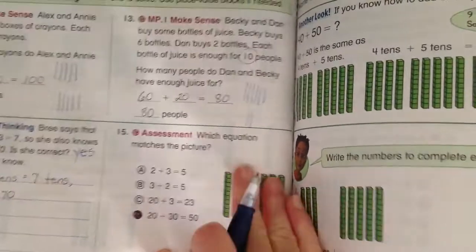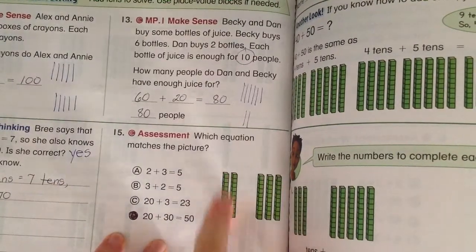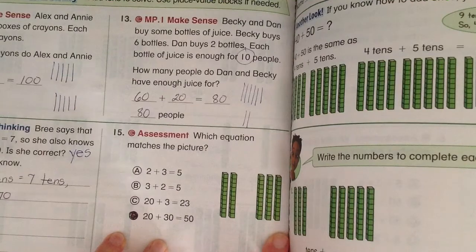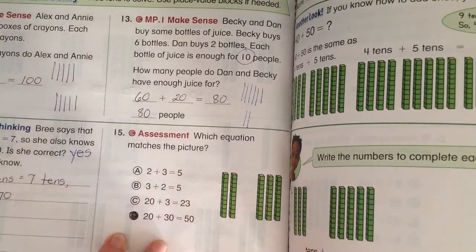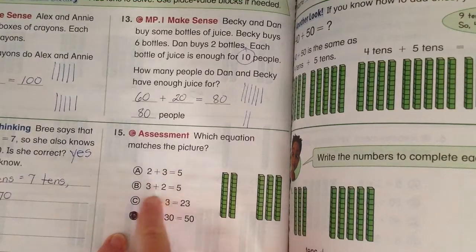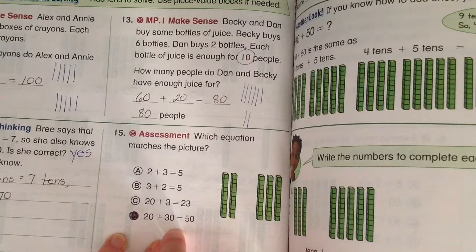Number 15 is a little bit tricky here. They want to see if you understand that this is 2 tens plus 3 tens. So you've got to be adding the tens and not ones. See how they just put ones in each one of those? D is the only one that has tens.